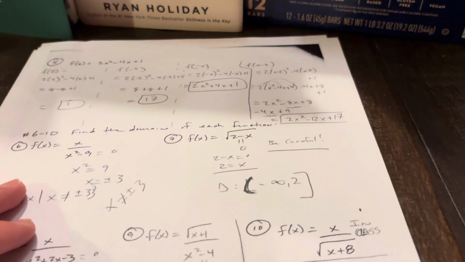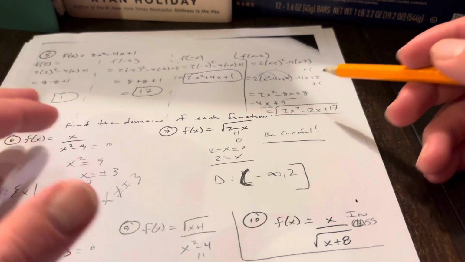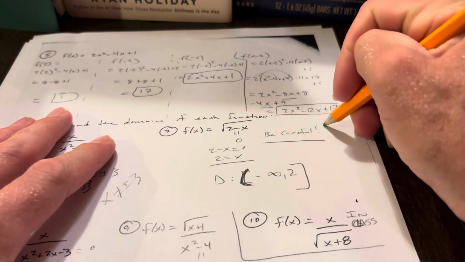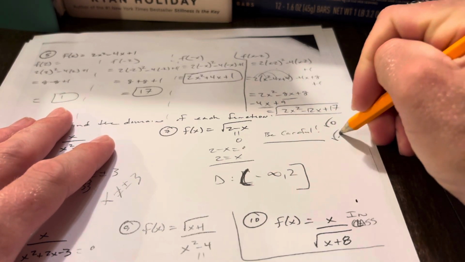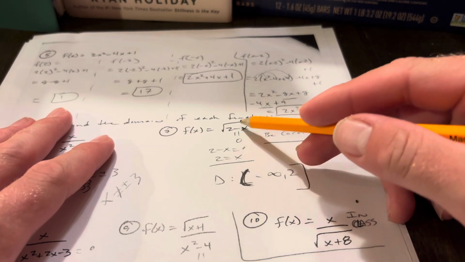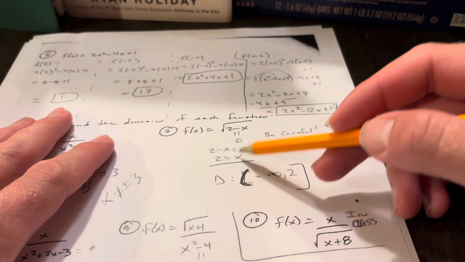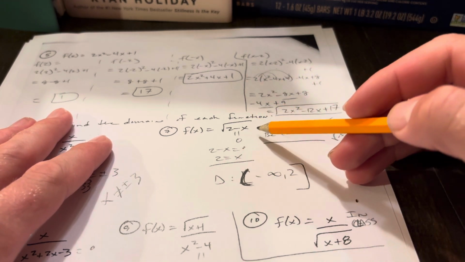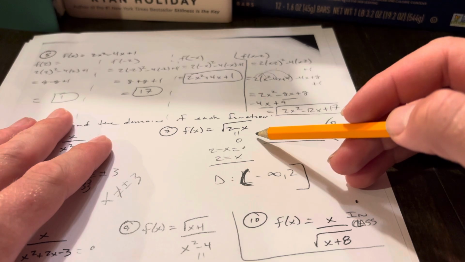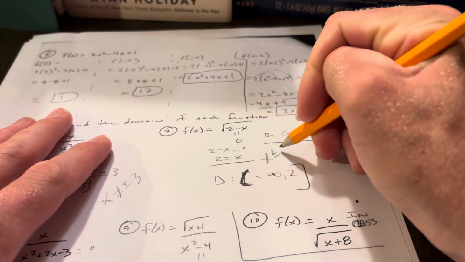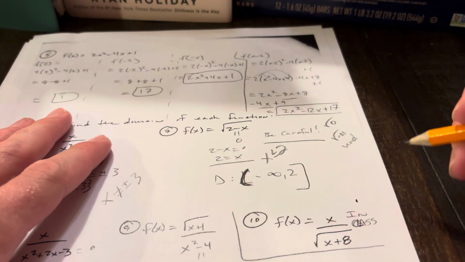Then comes 7, I guess the next challenging one. You are allowed to have the square root of 0, but remember, the square root of a negative number is undefined. So I set what's inside the square root equal to 0 and get x is 2. Now be careful. If I plug a 3 in for x, I get a square root of a negative, which is not allowed. So x can be any number 2 or less.